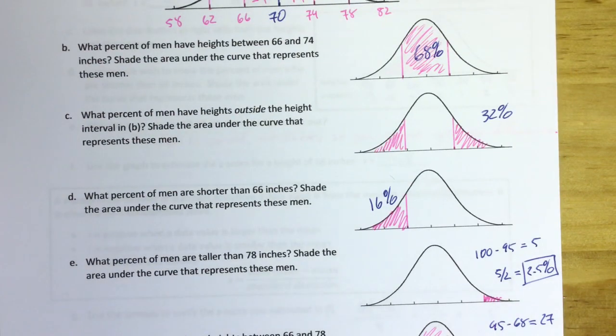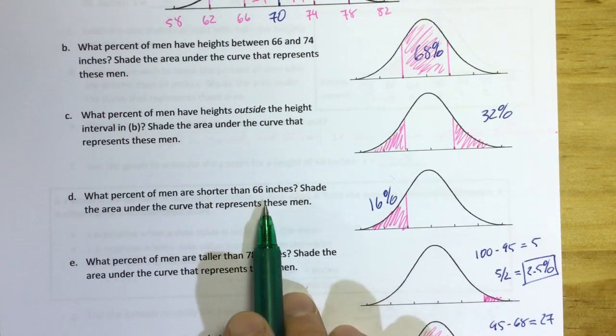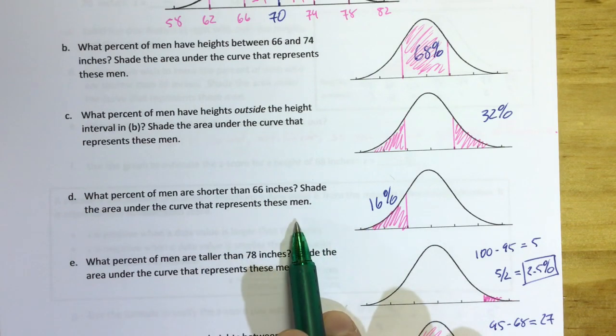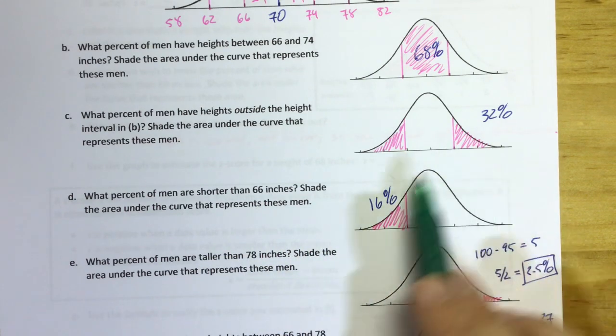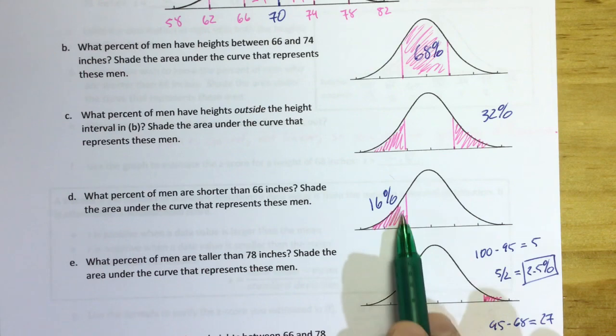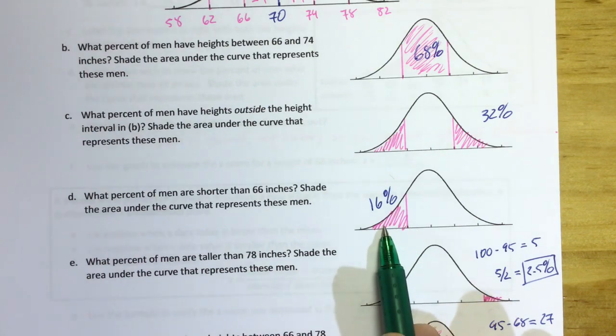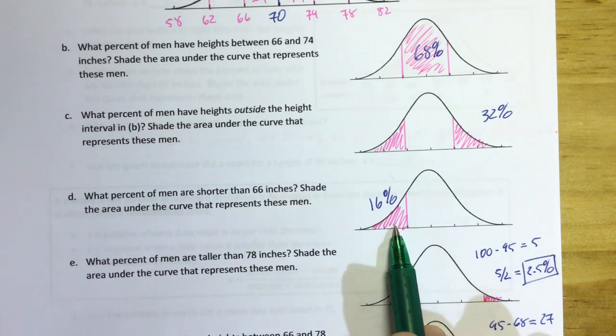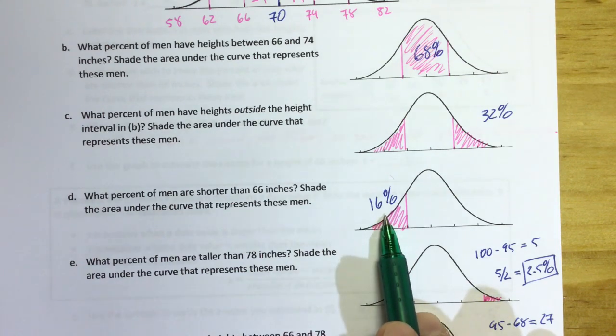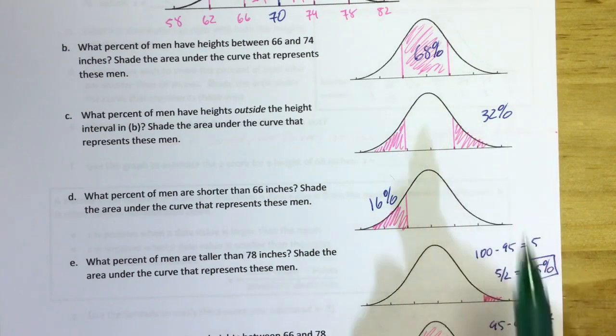Question D, what percent of men are shorter than 66 inches? Okay, so what we're doing here is just dropping off the tall end and just looking at, all right, what percent of people are less than 1 standard deviation away from the mean, less than 66 inches tall? That's going to be 16%, because it's half of the 32.